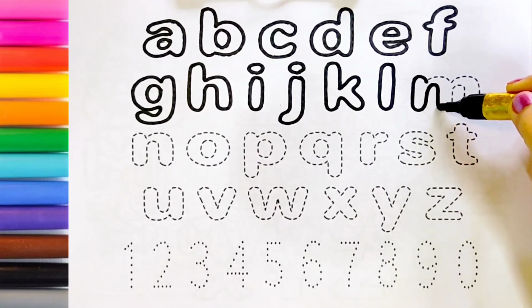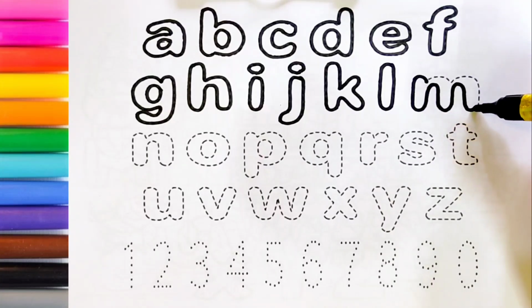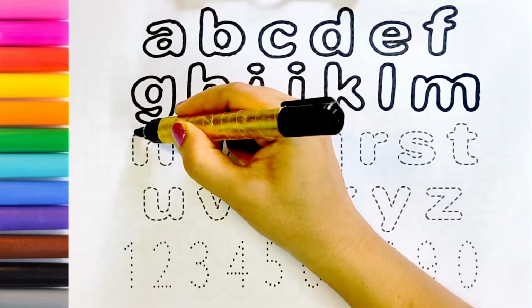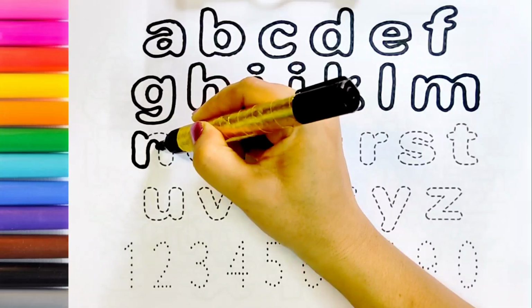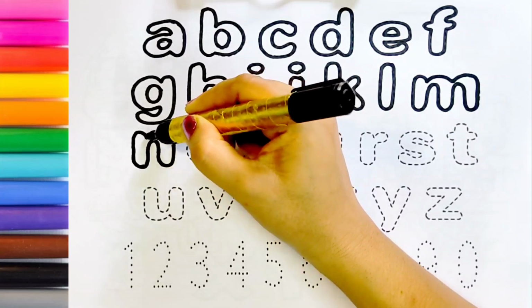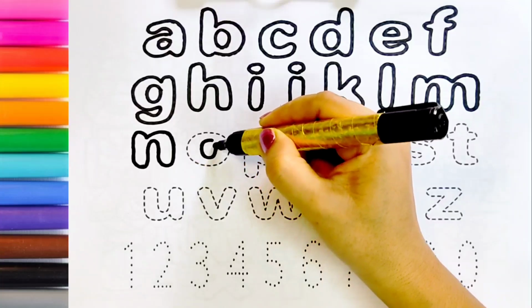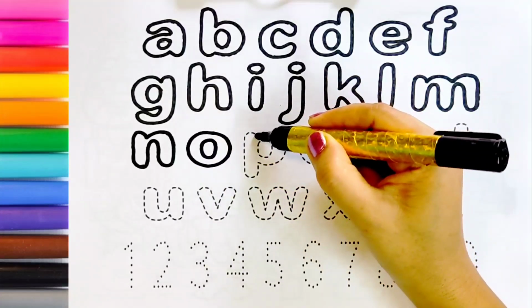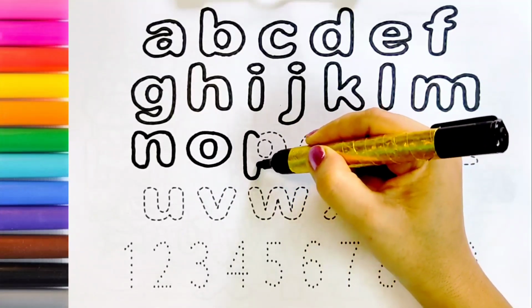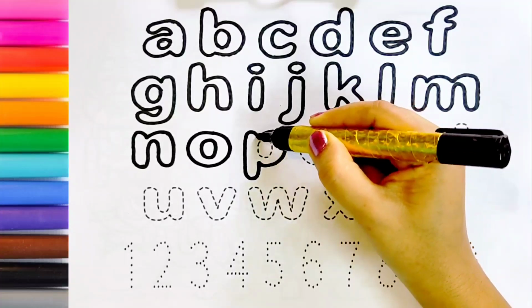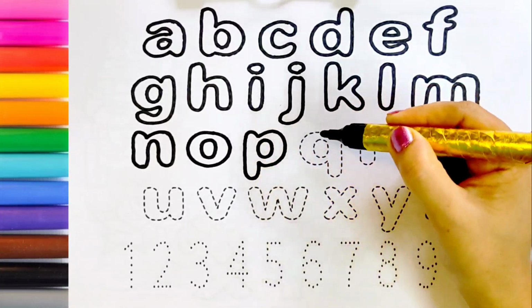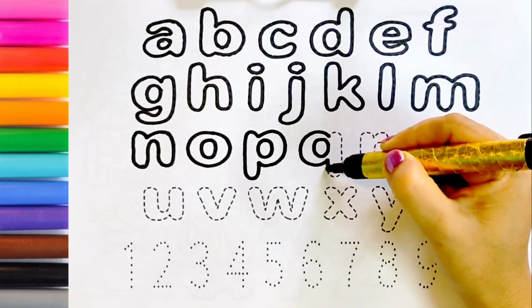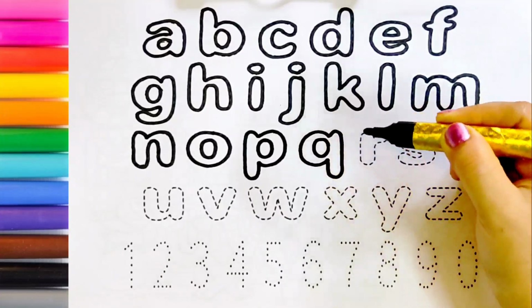M, M for mango. N, N for nest. O, O for orange. P, P for peacock. Q, Q for queen.